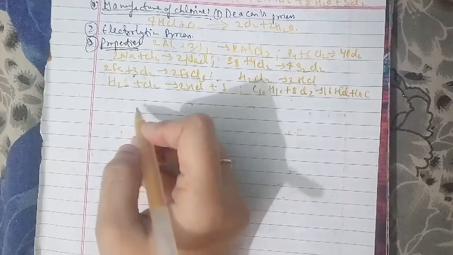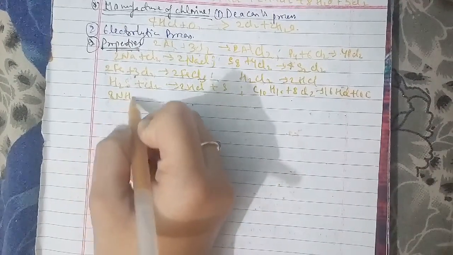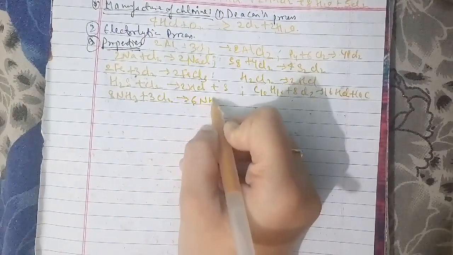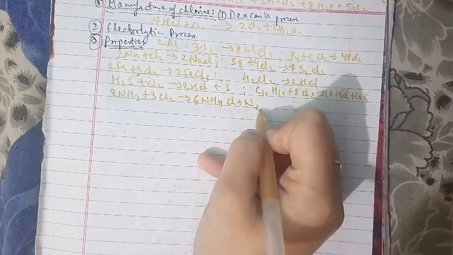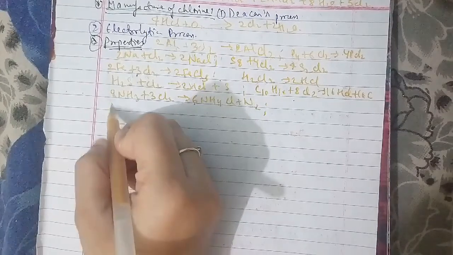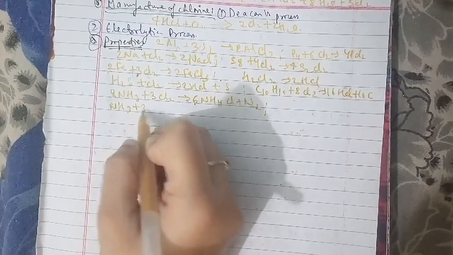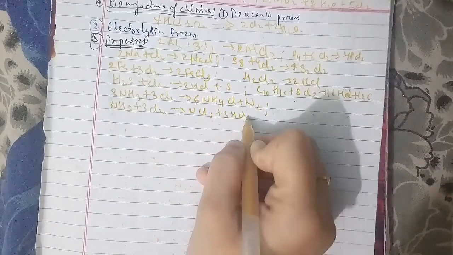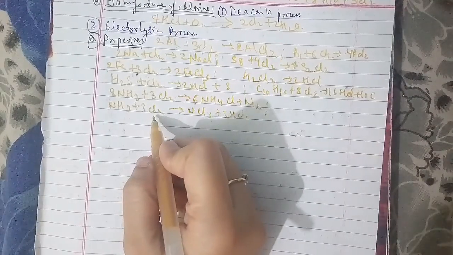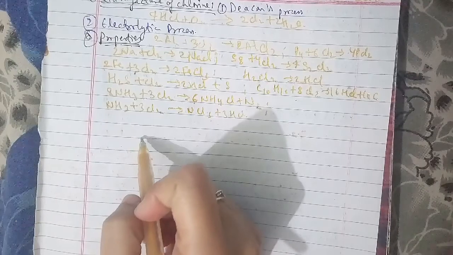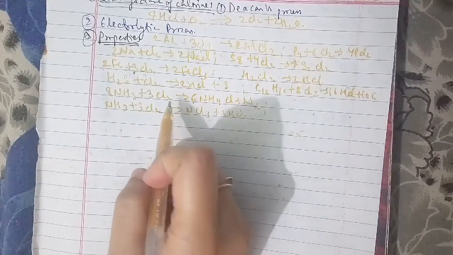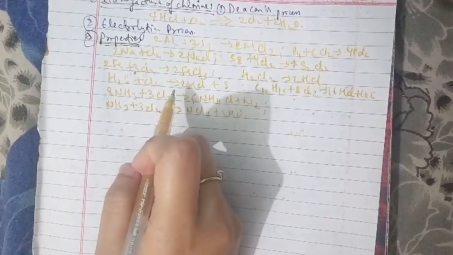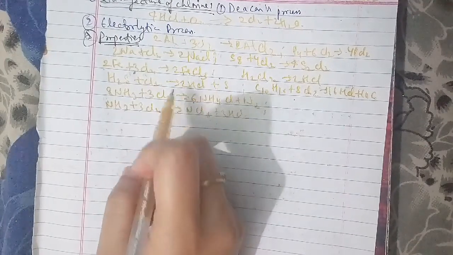With dry slaked lime, that is bleaching powder, we have the equation 2Ca(OH)2 plus 2Cl2 will give Ca(OCl)Cl plus CaCl2 plus 2H2O here, which is also an important one. The composition of bleaching powder is CaOCl2, CaCl2, Ca(OH)2, 2H2O. Chlorine reacts with hydrocarbons and gives substitution products with saturated hydrocarbons and addition products with unsaturated hydrocarbons.